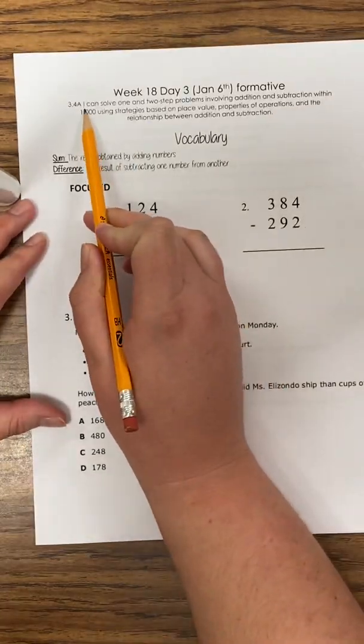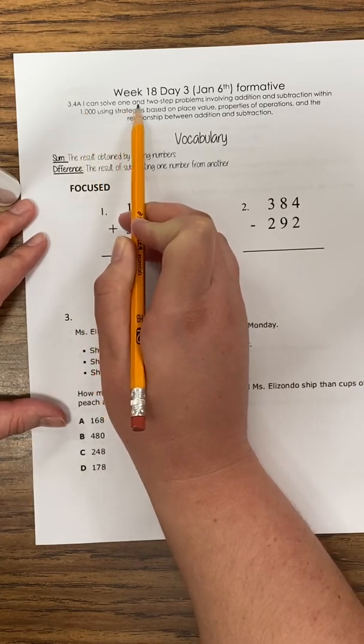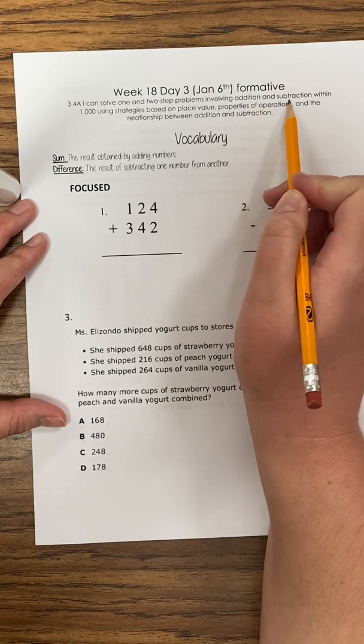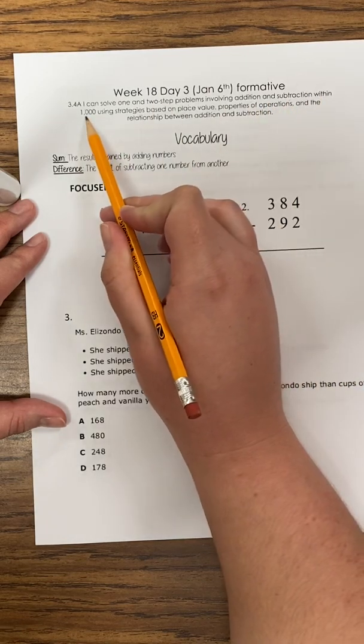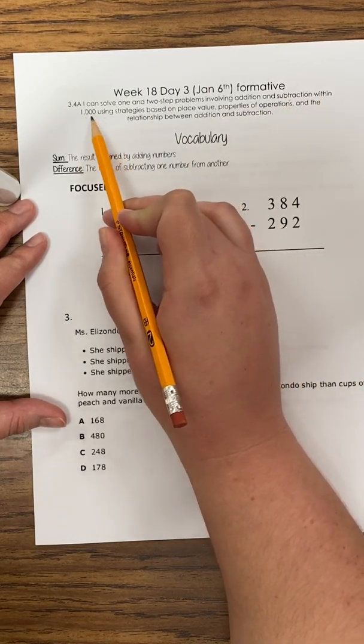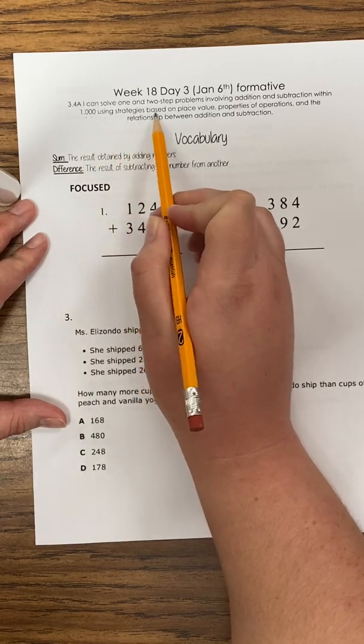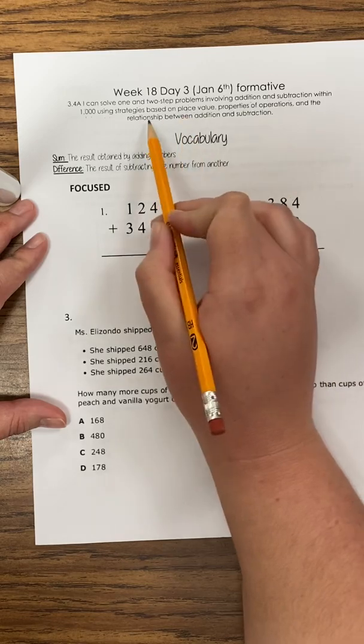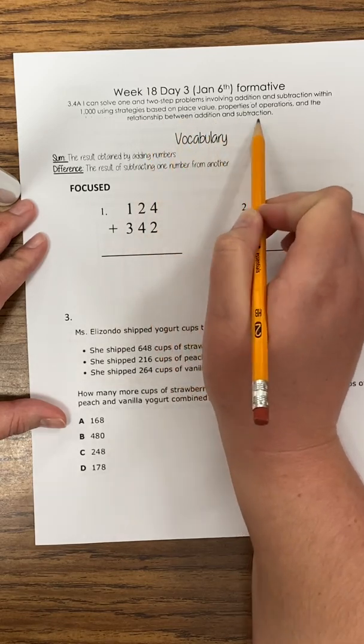Here we go. I can solve 1- and 2-step problems involving addition and subtraction within 1,000 using strategies based on place value, properties of operations, and the relationship between addition and subtraction.